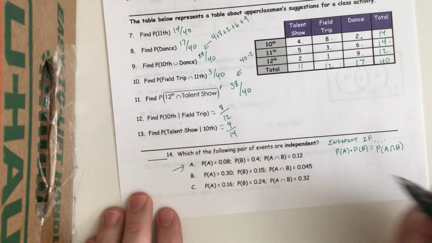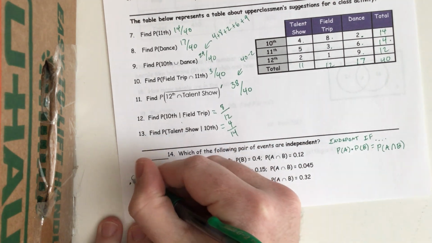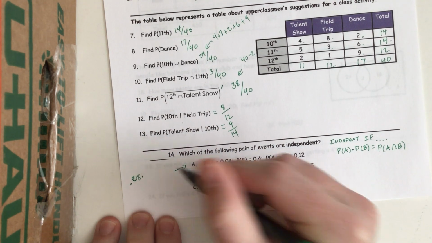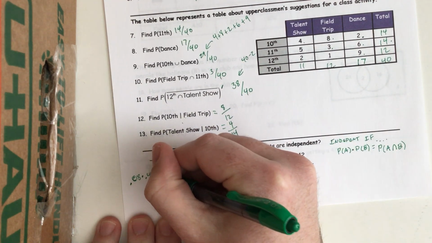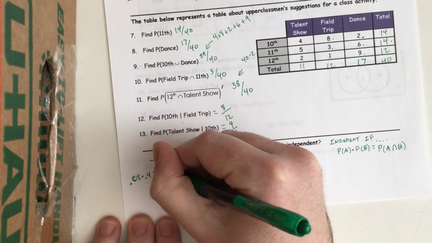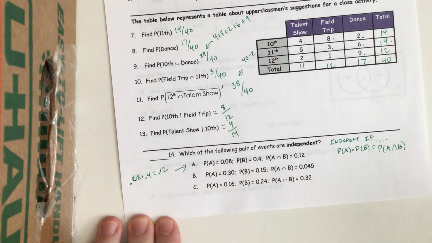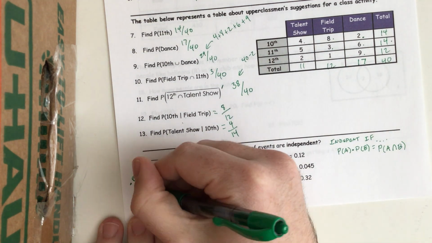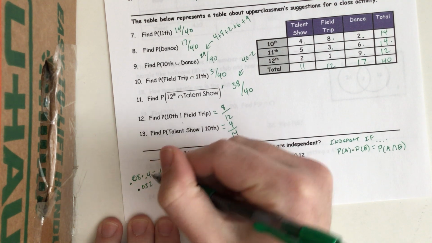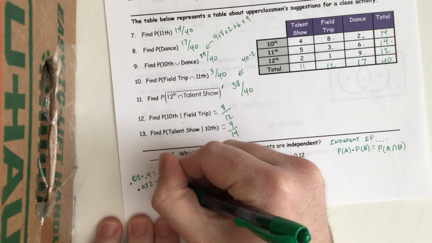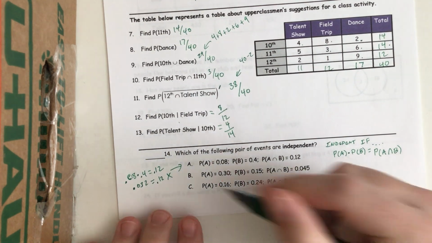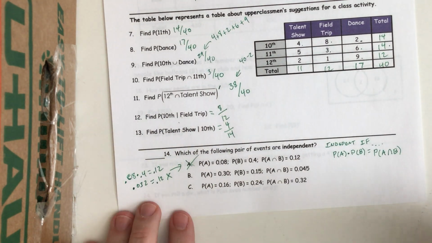Let's look at A, for example. On A, if I do 0.08 times 0.4, does that equal 0.12? I can put that in my calculator real quick, and I get 0.032 if I do 0.08 times 0.4. Well, that does not equal 0.12, so A is out.